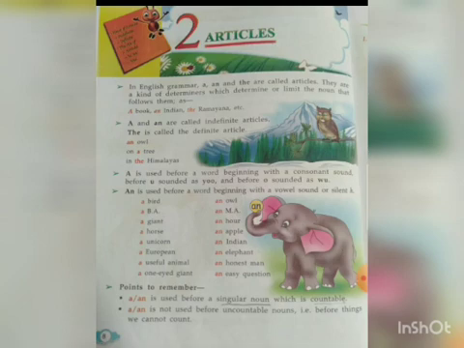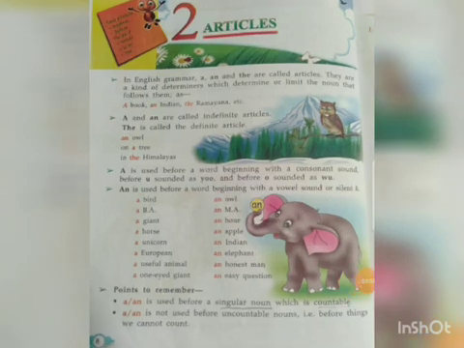So can you see the example? A bird, a giant, a horse, a European. Okay, then an owl, an MA, an hour. The h is there, but the sound is a vowel sound, okay. So with the vowel sound, we put an over here. An apple, an India. So children, have you noticed one example? We have added an before MA. Why have we added the article an near that MA? Because the sound of the letter is E, that is why we have written an MA.